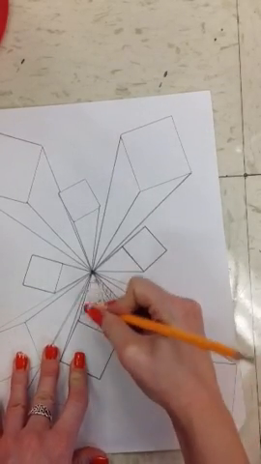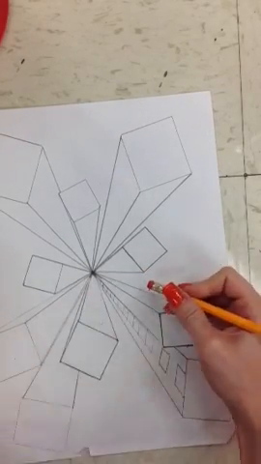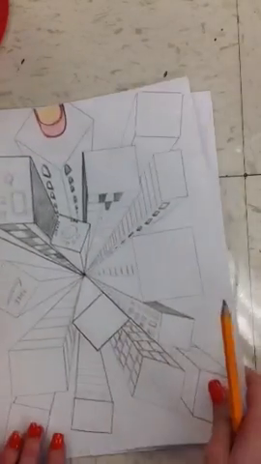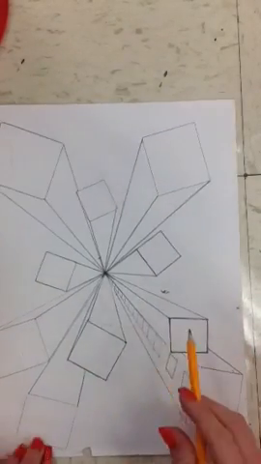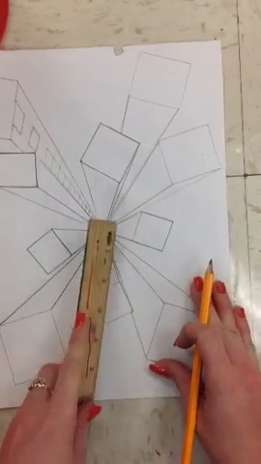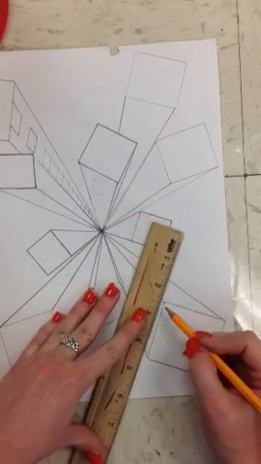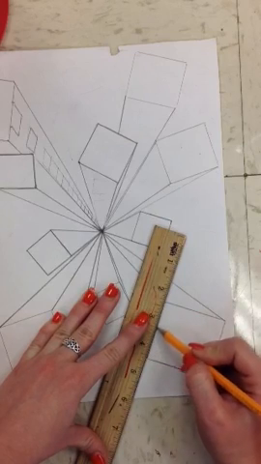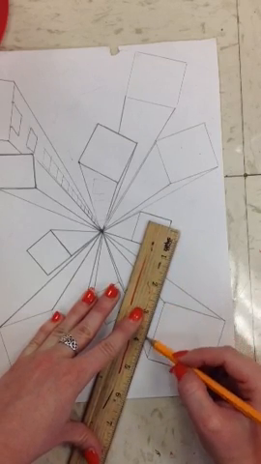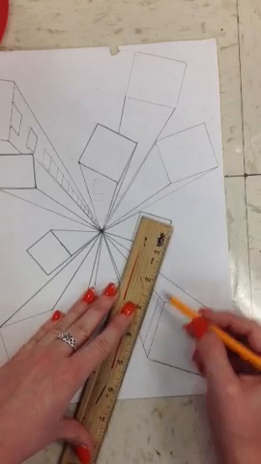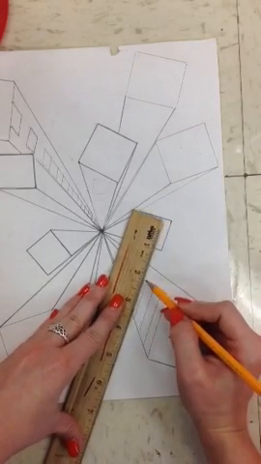The next thing I'm going to show you is how we can make the side of the building look kind of like bricks, like this building. So, kind of similar to how I did this building. I will show you on this building over here. So I'm going to take my ruler and make sure that it's on the same straight line as the top of the building here and move it down a little bit. And keep doing this until I reach my vanishing point.